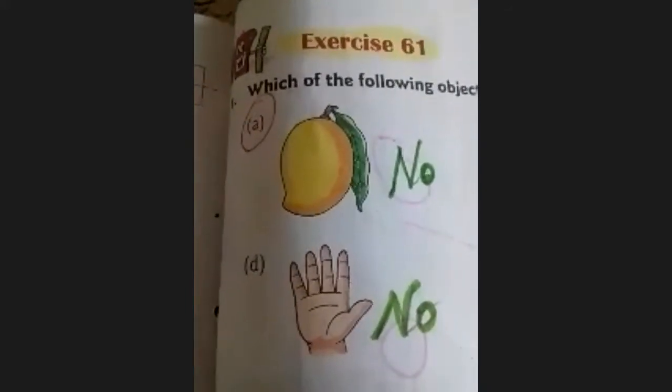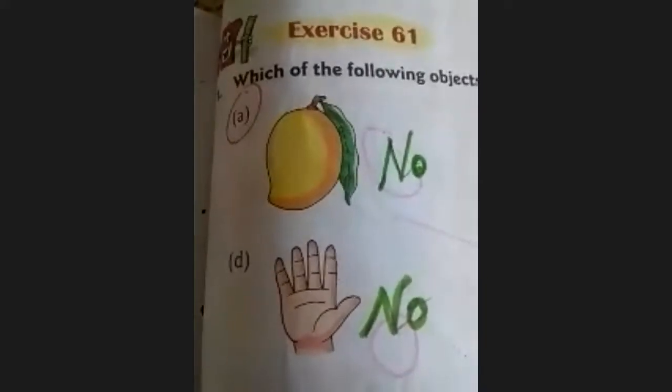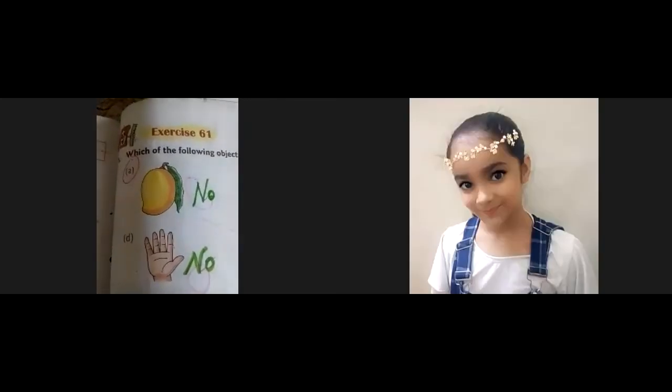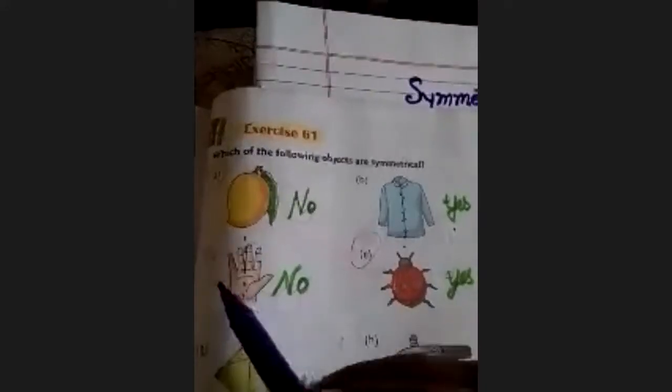Next is part D. Now students, give it a cut at center and find, is it symmetrical or asymmetrical? Students, we can't divide this hand into two equal parts. These are two parts. On this side we have two fingers, and on this side we have two fingers and one thumb. So this is an asymmetrical object. So your answer is no.